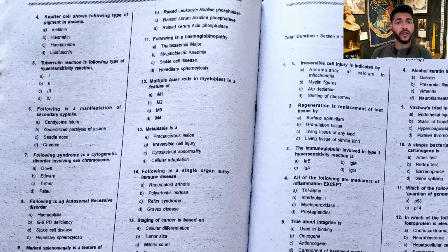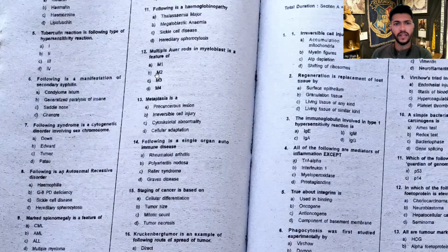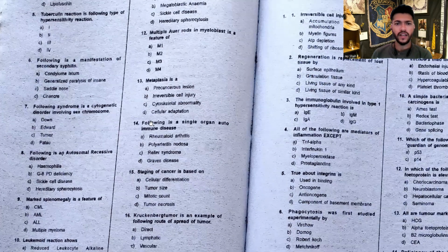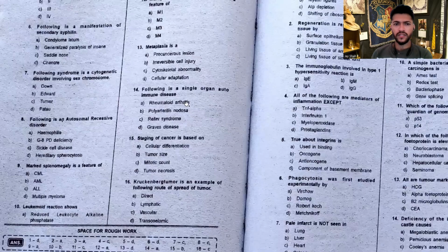Auer rods are generally seen in M3, in myeloblasts, AML. Metaplasia is a cellular adaptation. It can be a precancerous lesion, and can progress to cancer, but the better answer would be a cellular adaptation. Single organ autoimmune disease, I'm not pretty sure. They have given the answer as rheumatoid arthritis, but please do recheck.